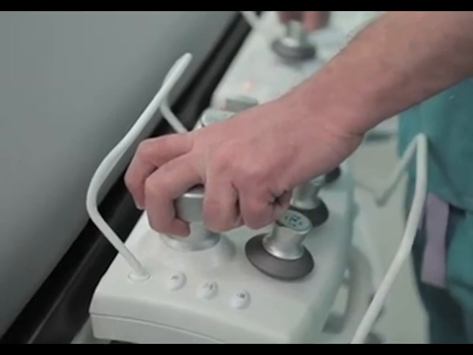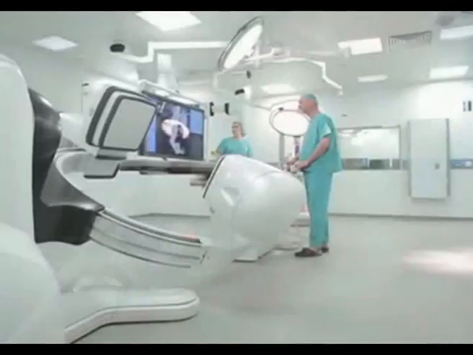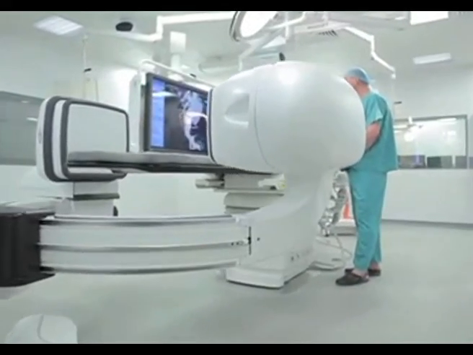Because the GE Discovery is entirely mobile in the room, it can be pre-programmed to different parking positions. So it makes it possible to have a lot of flexibility with other equipment in the room. We don't have it fixed somewhere. It can be moved, and that can be changed at any point in time.